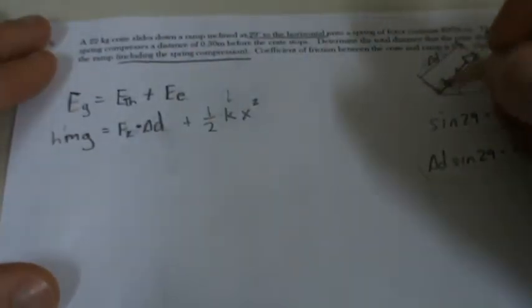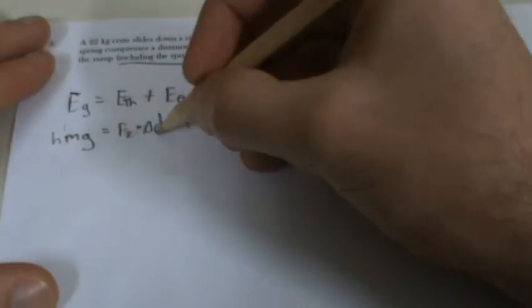Thermal energy is not Fk UK, my mistake, it is Fk delta D. This is the distance that it slides times the force of kinetic friction, which is how much thermal energy it loses.